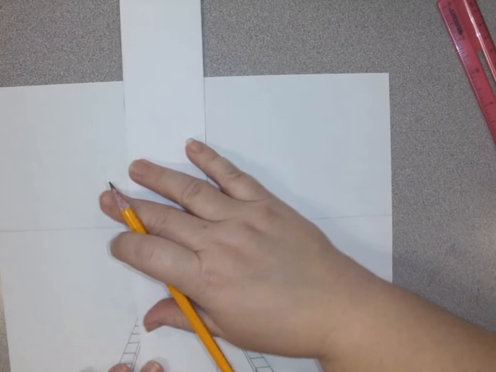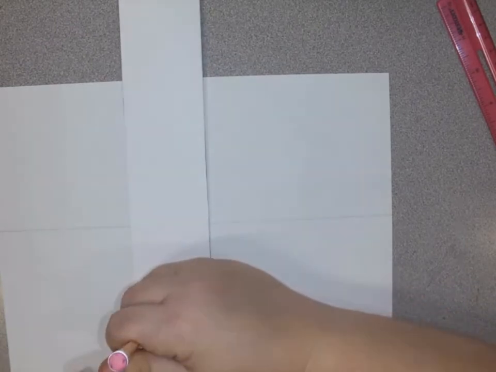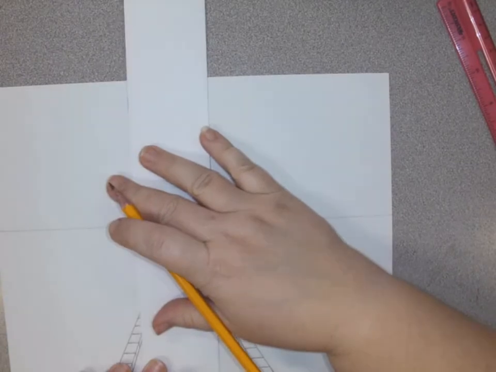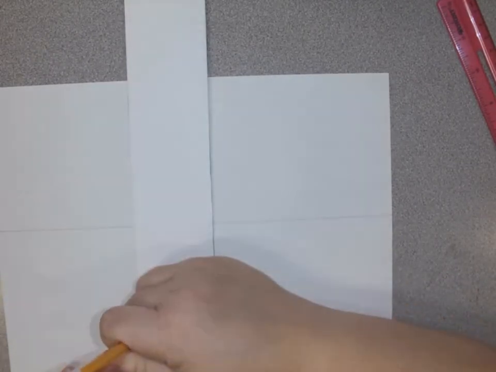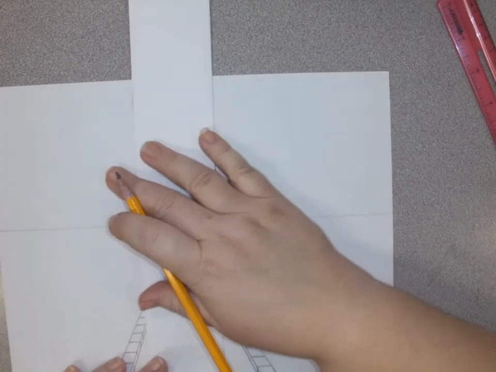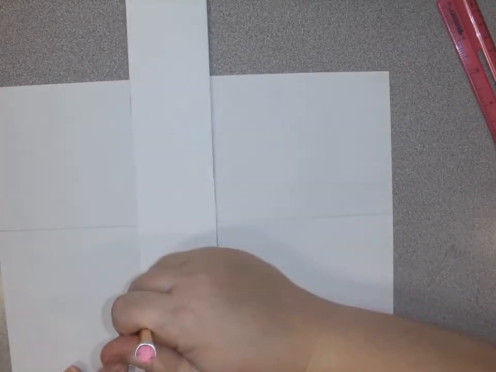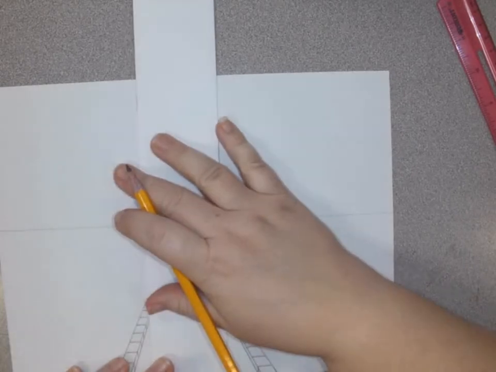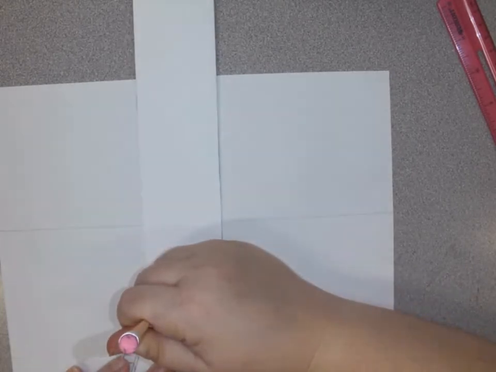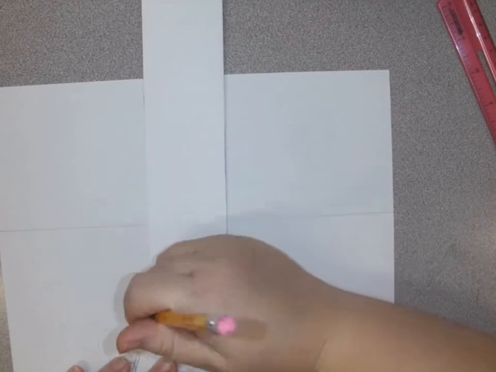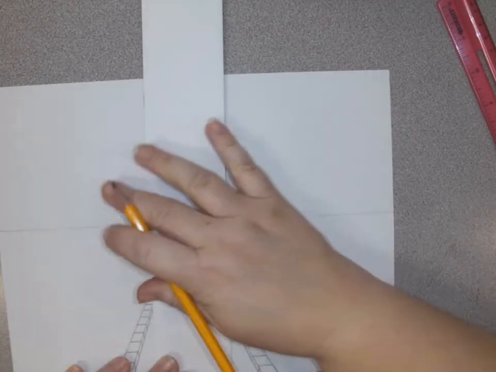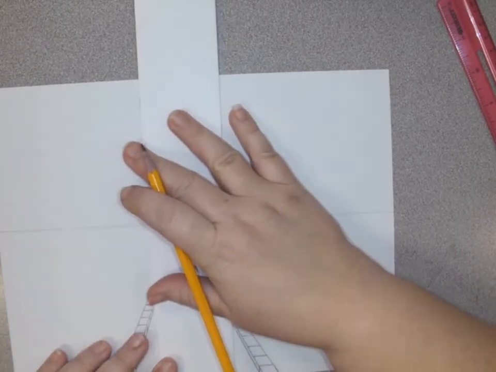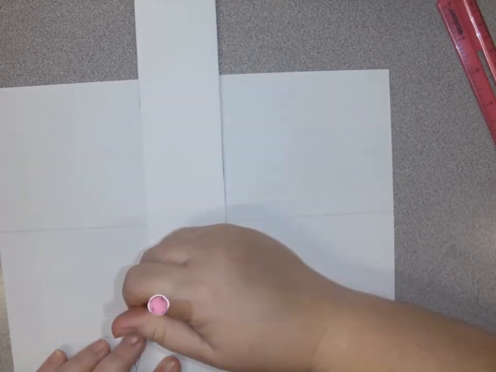And again, you'll know your line is straight if you hold your straight edge on the edge of your paper. So again, I'll probably fast forward through this.